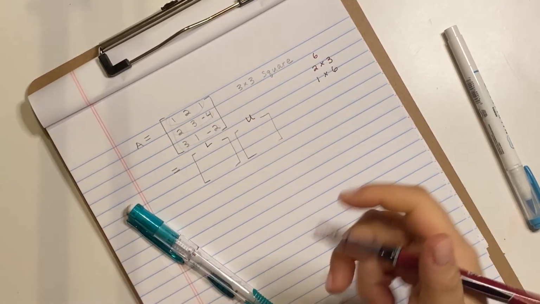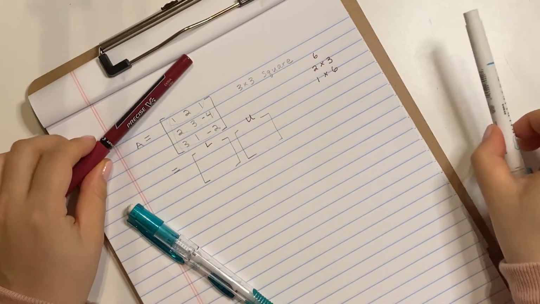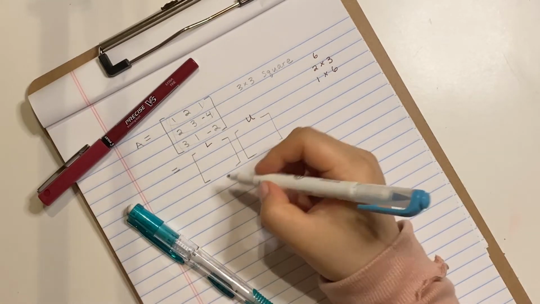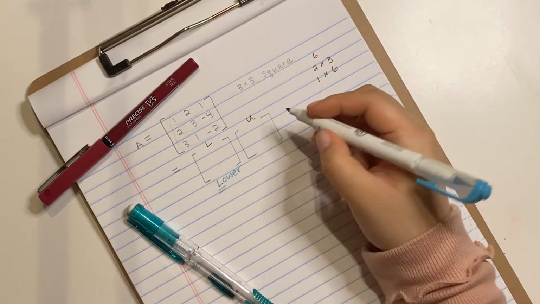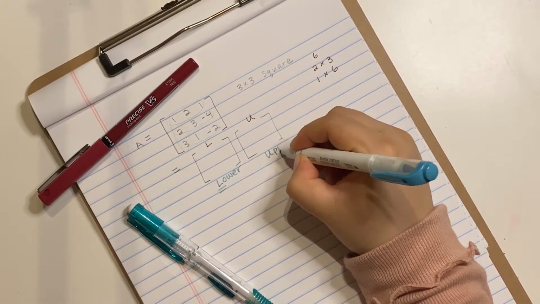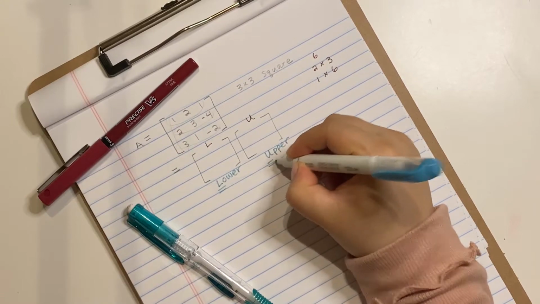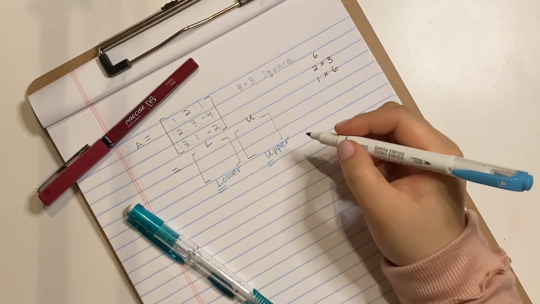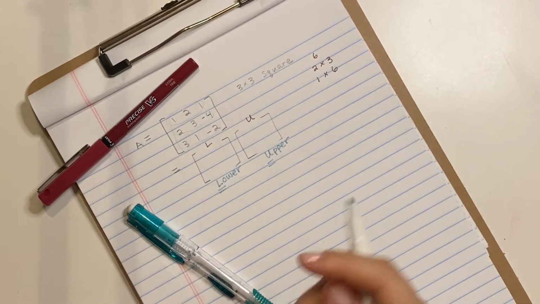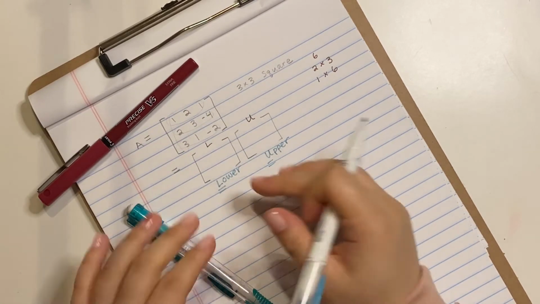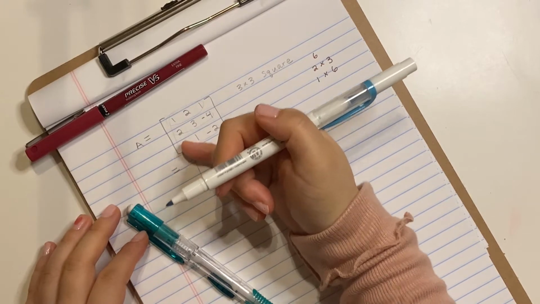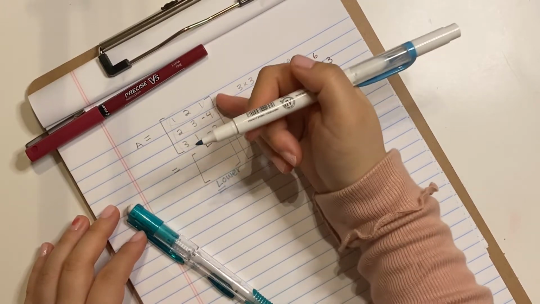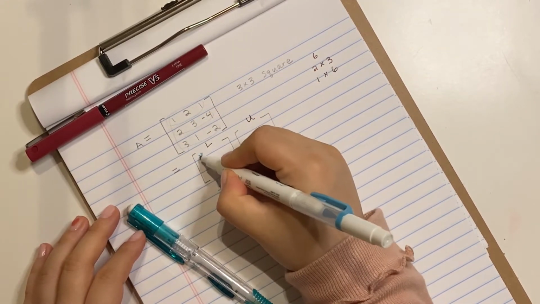L and U stand for lower triangular and upper triangular. For the lower one, everything above the diagonal must be 0.